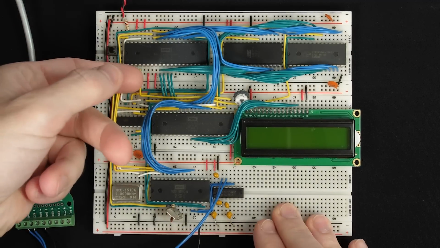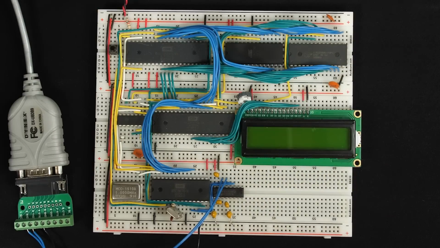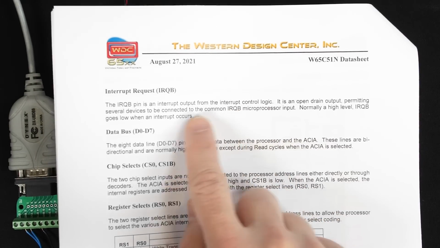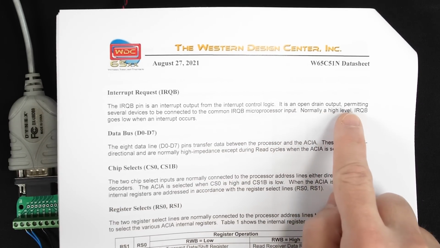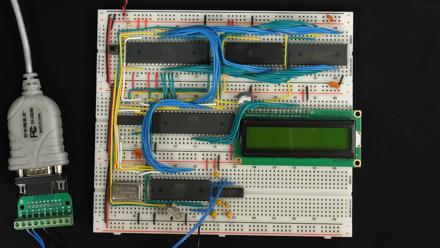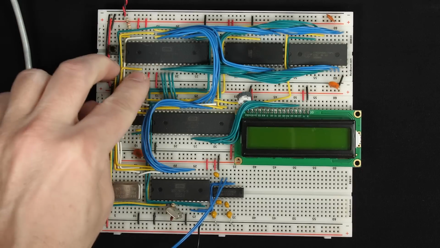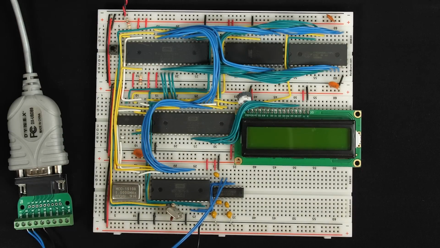And for now, I'll disconnect the interrupt signal coming from the versatile interface adapter since we're not going to be using that for the moment. And then also this interrupt line from the 6551 is an open drain output, meaning it's going to pull that line low when an interrupt occurs, but otherwise it'll be floating. So to keep it high normally, I'll add a pull-up resistor here. And the value is not that important. I think this is a 1K resistor, but most anything will do.